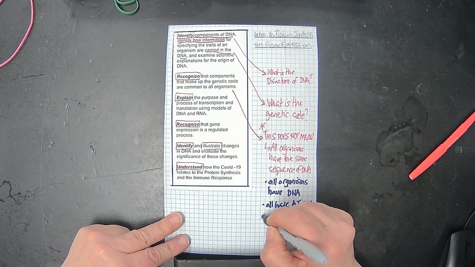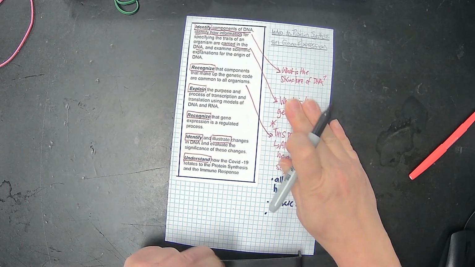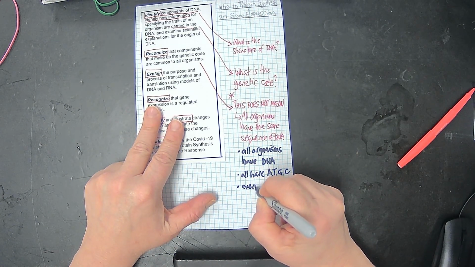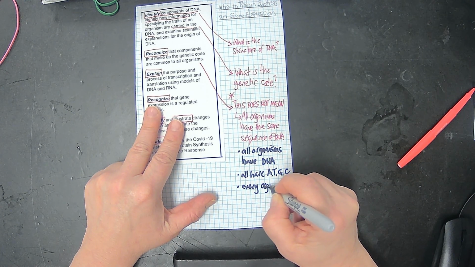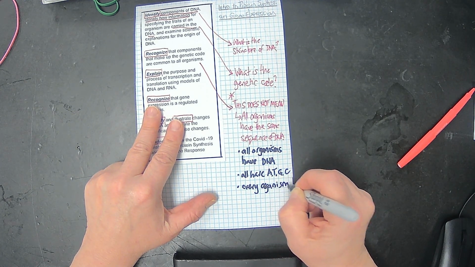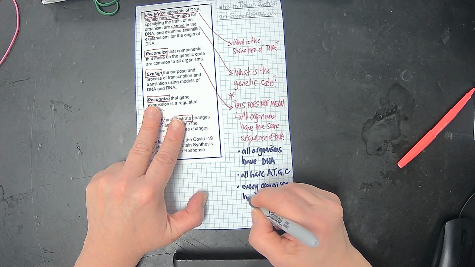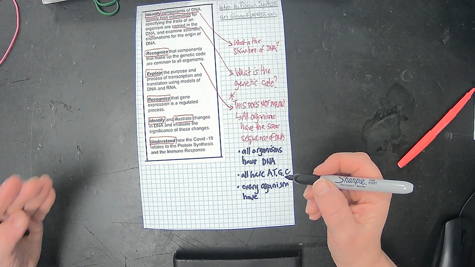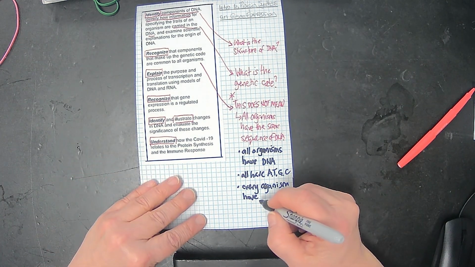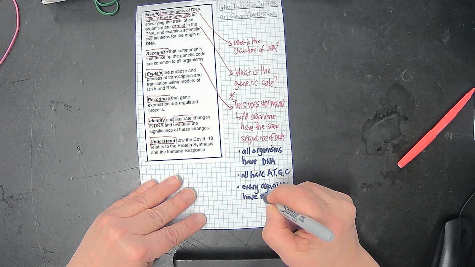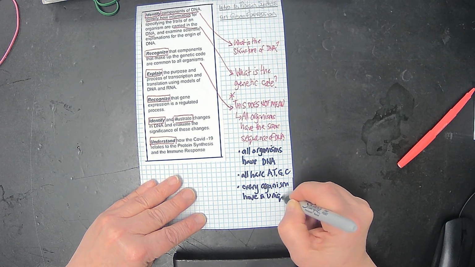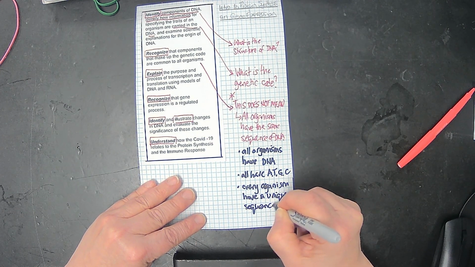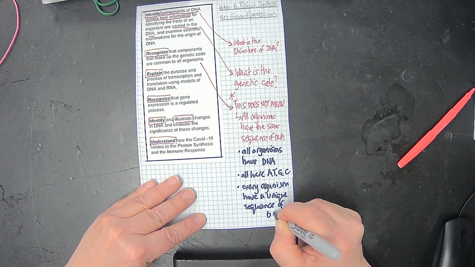What is different, right, is that every organism has a unique sequence of nitrogen bases, right? So even though we all have ATGC, we all have a unique sequence of bases, okay?